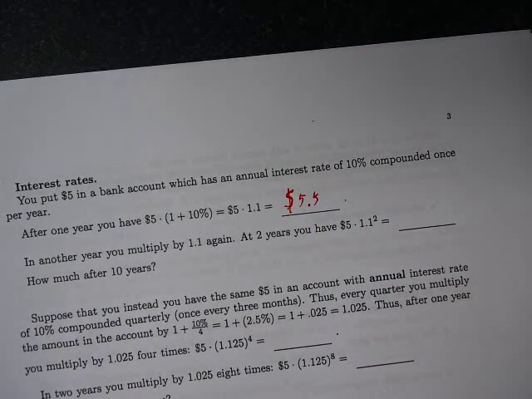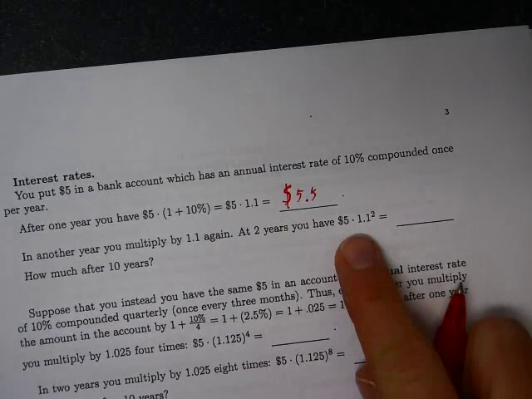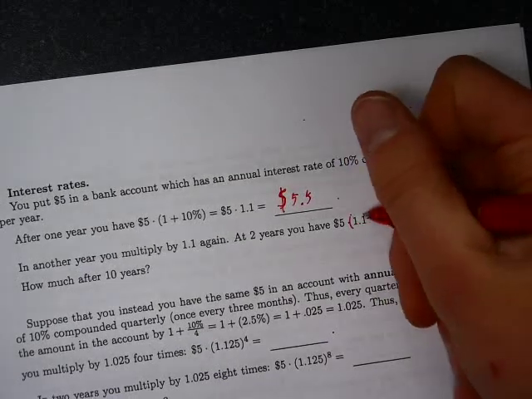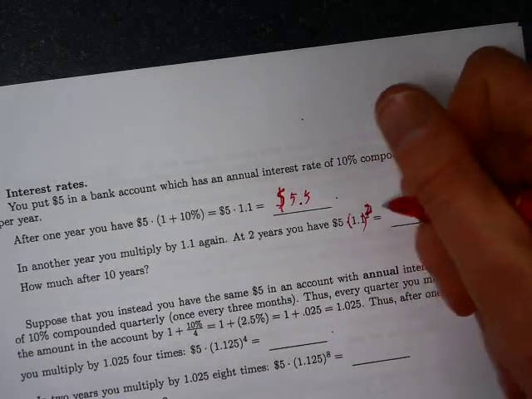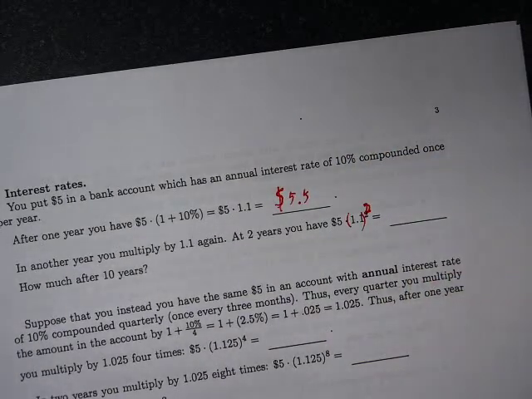So let's suppose that I leave that money in the bank for another year. Let's see how much money we have then. So that should be the same thing as starting with that 5, multiplying by 1.1 once to get to the total after the first year, and then I multiply by 1.1 again to get the interest after the second year. That's the same as multiplying by 1.1 squared, right? So you should have $5 times, I'll put parentheses just for emphasis, 1.1 raised to the power of 2.